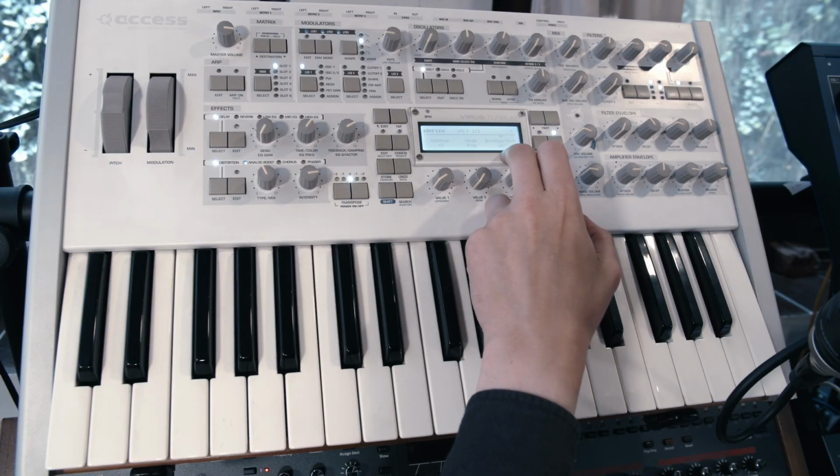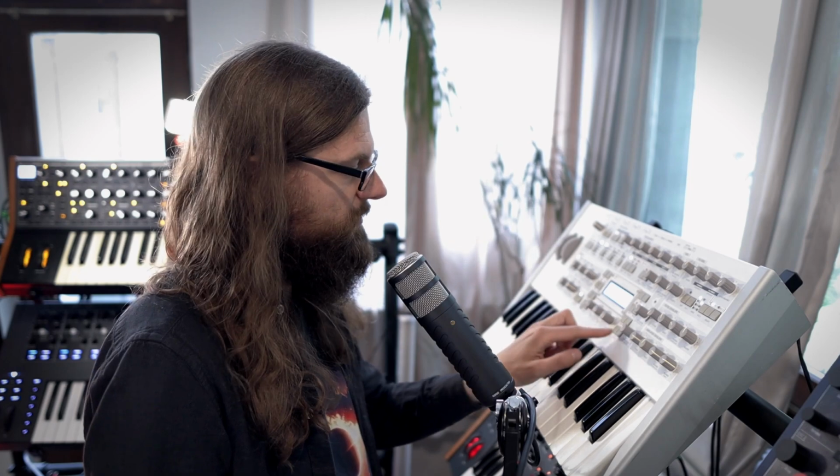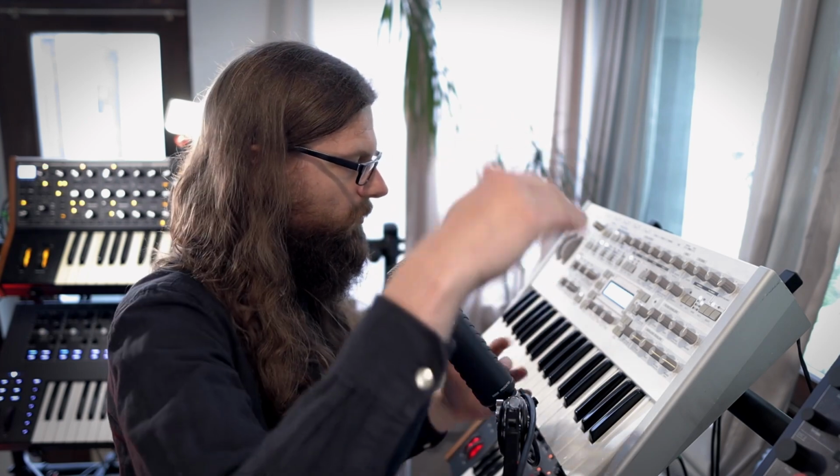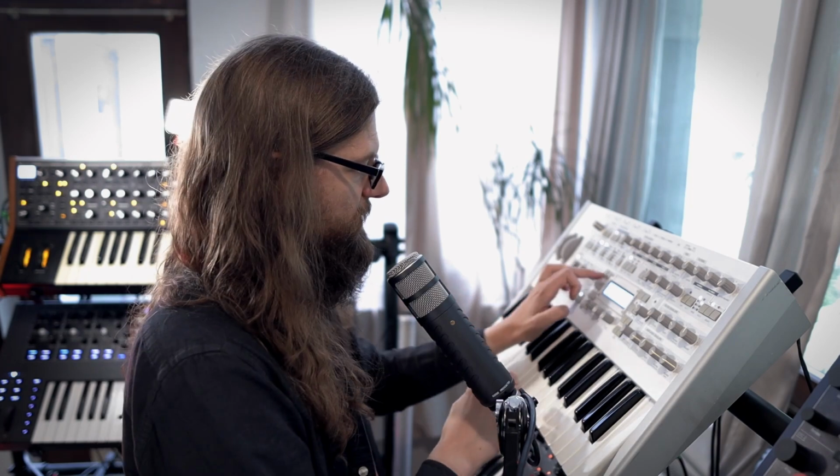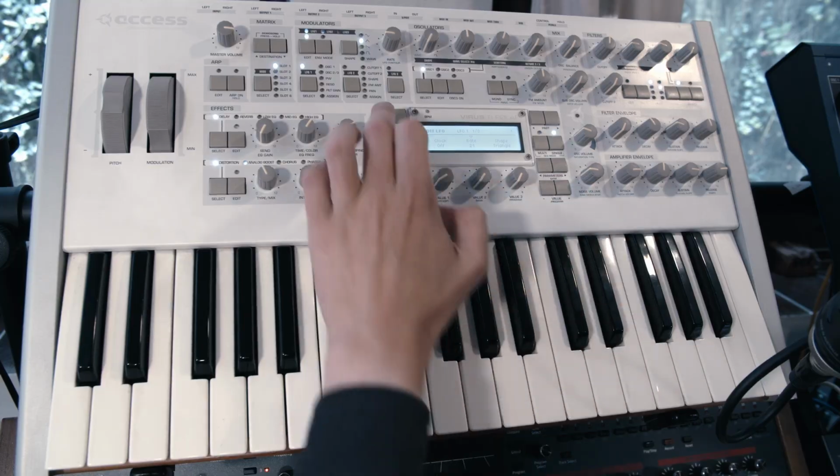By the way, there's also a function called envelope mode, but if you set this to on, then we will have only one cycle of the envelope. This can also be interesting, but I'm not using this in this particular sound.